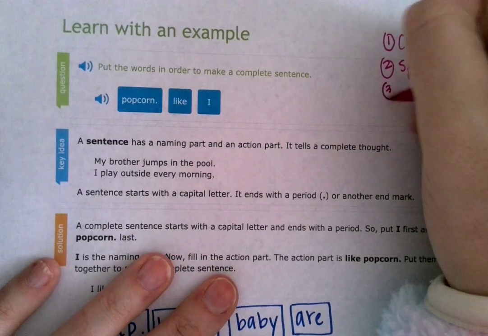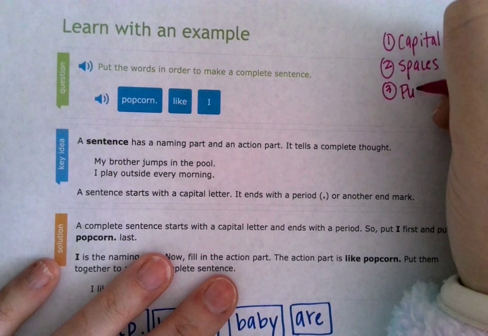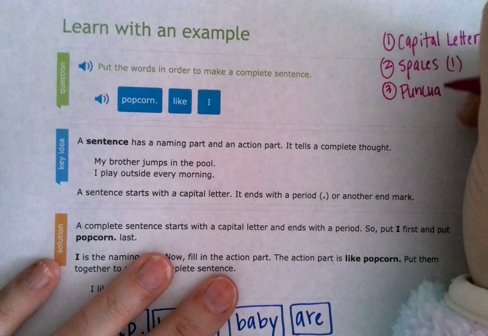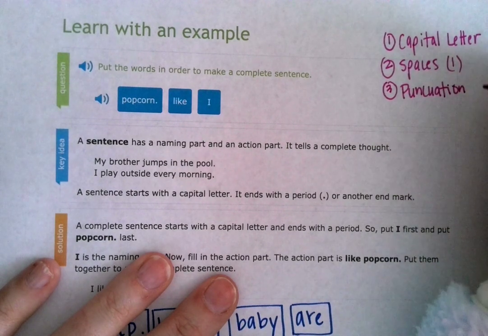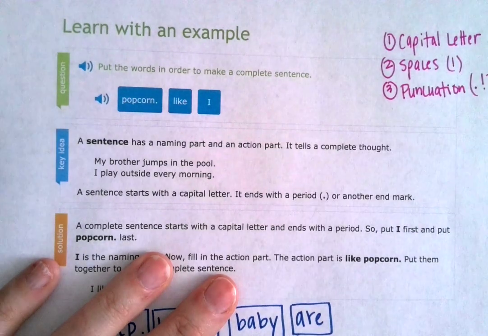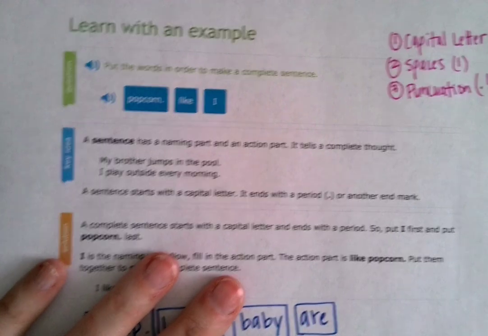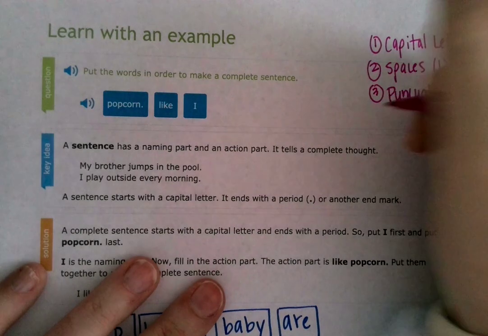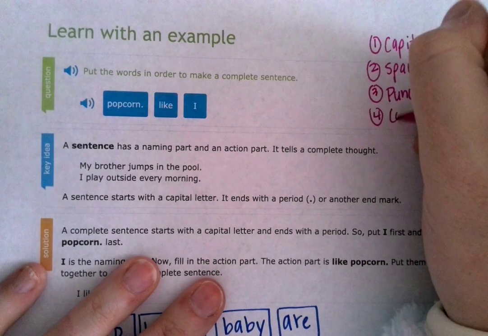The third thing is we have a punctuation mark at the end. That can be a period, an exclamation point, or a question mark. I know it's kind of hard to see that one. There we go. And then we need to make sure we have a complete idea.